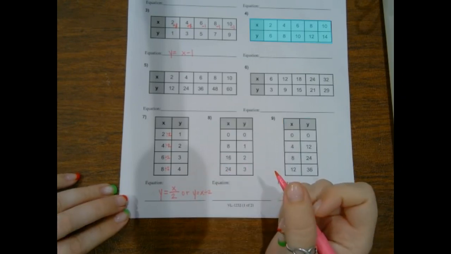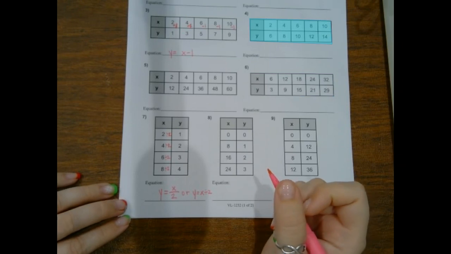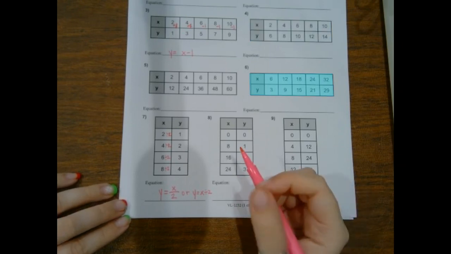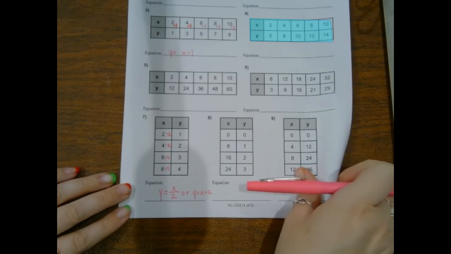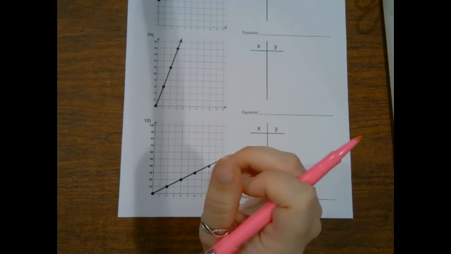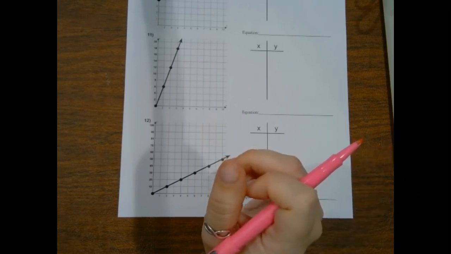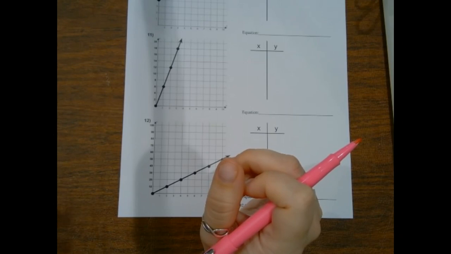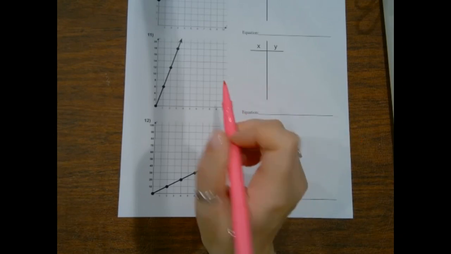So there's how you would go about writing an equation from a table. You ask yourself, what did you do to the x to get to the y? Then if you're given a graph and you want to find the equation, well, a graph is basically giving you ordered pairs, right? Which a table is made up of ordered pairs.